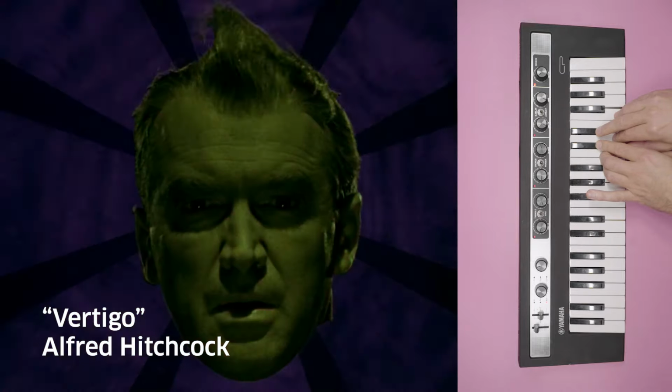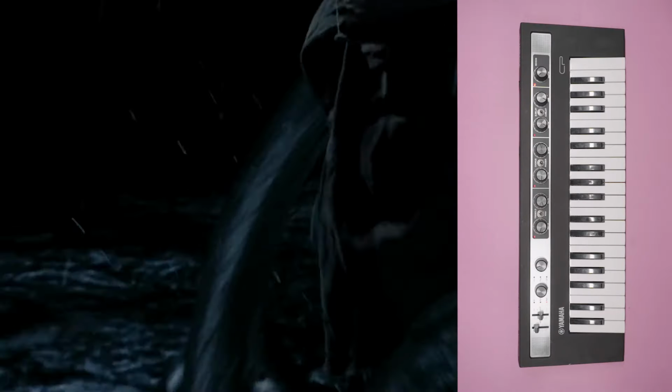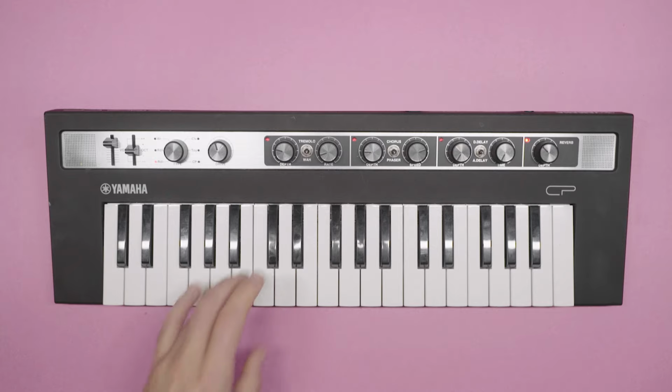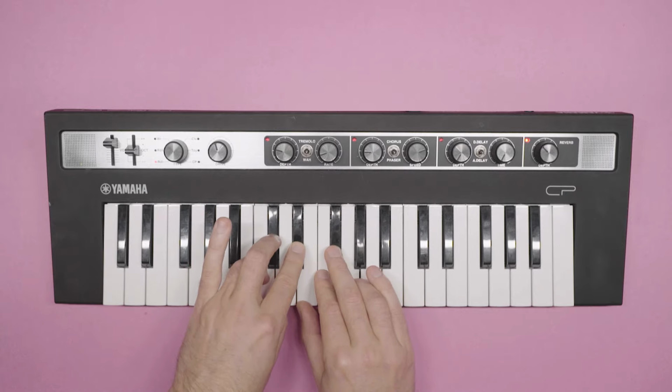This scale also cannot resolve, but it has a different flavor. It's kind of like just mashing your hands on the keyboard to create maximum dissonance. So it's a much darker kind of musical ambiguity. It doesn't really have the spaciness that the whole tone scale does.